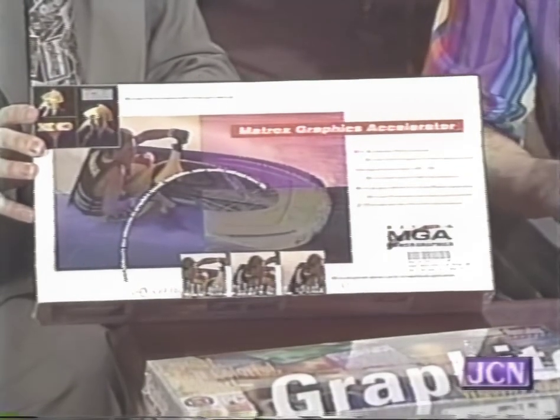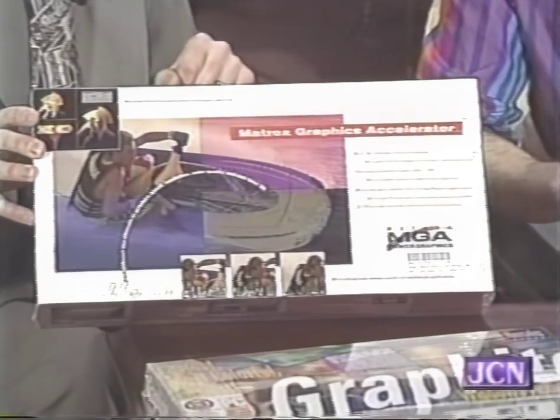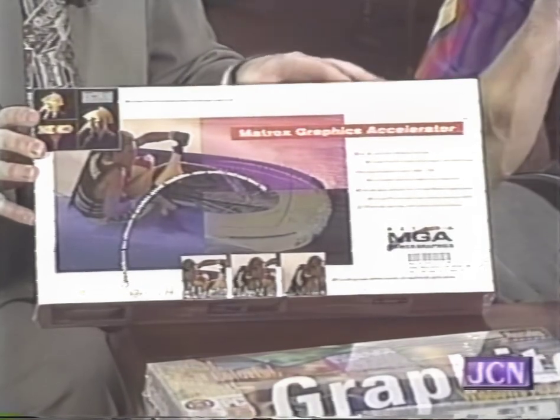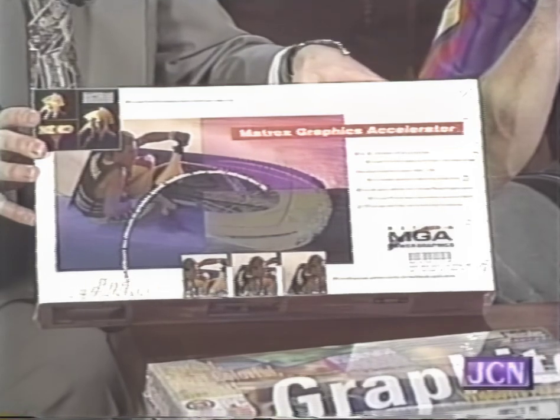This is the MGA Power Graphics, and this is the kind of board you would use when you're doing any kind of animation or advanced 3D modeling or such. I see. So these actually have a faster interface with the processor on the computer, so that it can use the RAM there as well as the processor. And it also has a processor built onto this card.